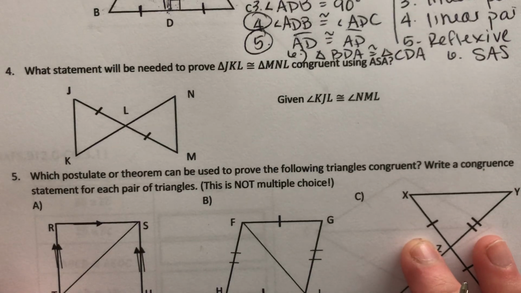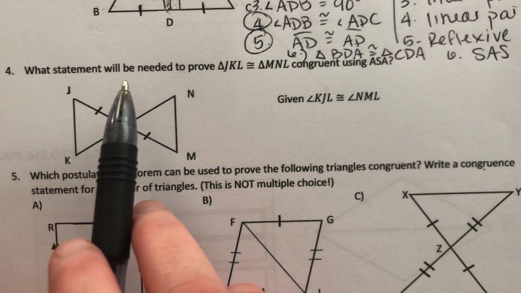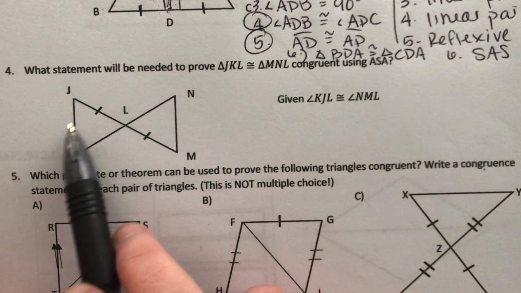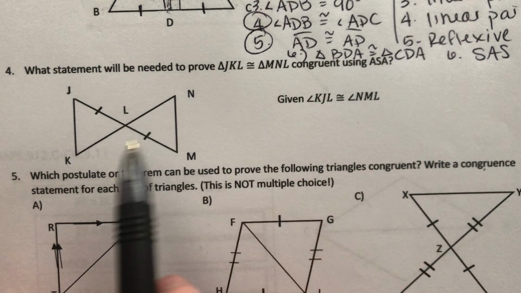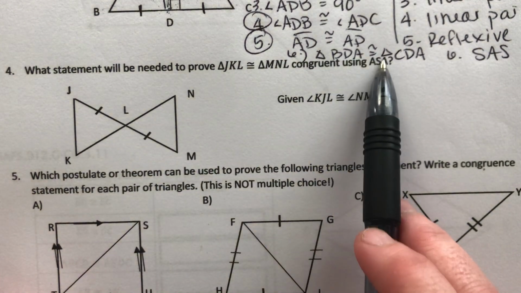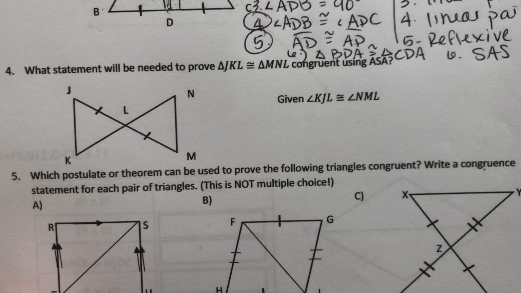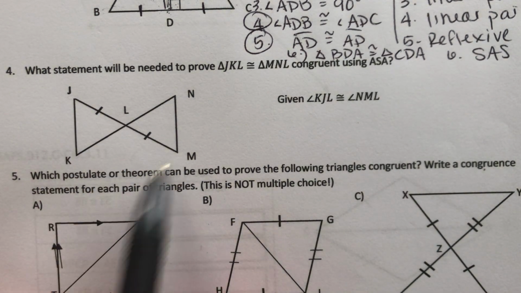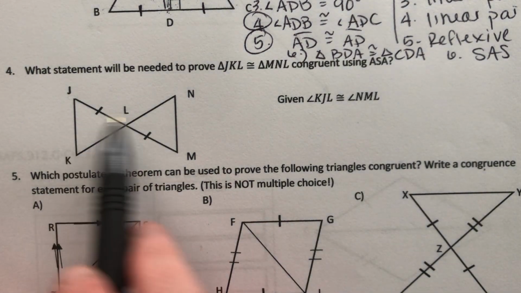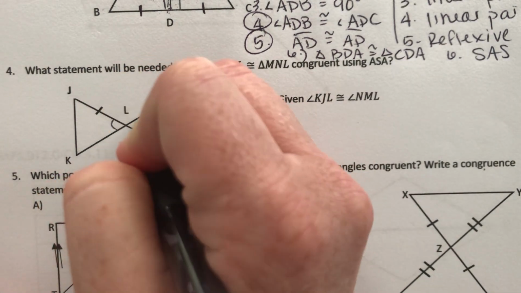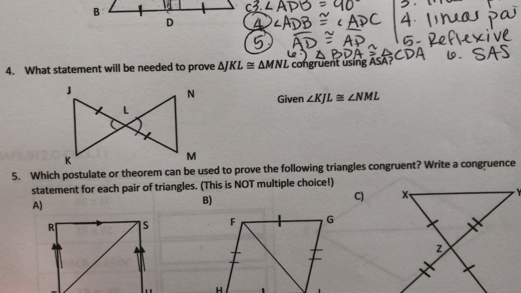Okay, number 4. This looks like a bow tie shape. What statement will be needed to prove that triangle JKL is congruent to triangle MNL using angle, side, angle? Well, this guy is congruent to this guy. We know that. Since they're vertical angles, this guy is congruent to this guy. So what statement do we still need? We can't assume anything else. It has to tell us a missing piece.